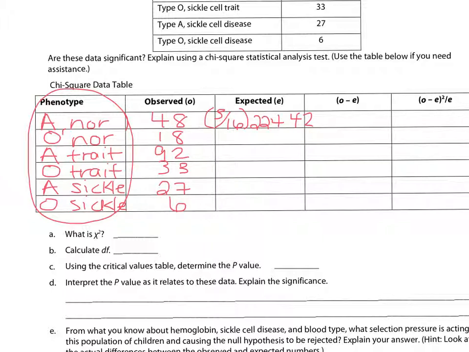Okay, we follow this pattern for the remaining different traits, and the numbers that we get for that are 14, 84, 28, 42, and 14. Okay, so we can already start to see that some of them are similar and some of them are a little more different. So for example, our bottom trait that has type O blood and the sickle cell disease is pretty significantly different between what we expected to see and what we actually observed.